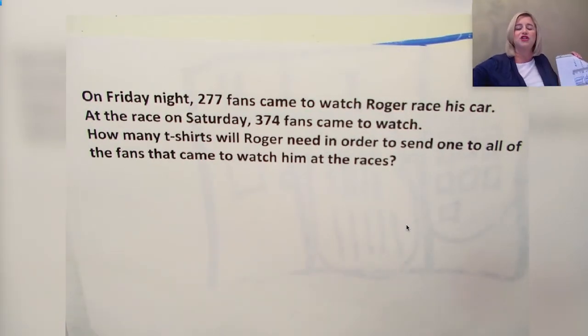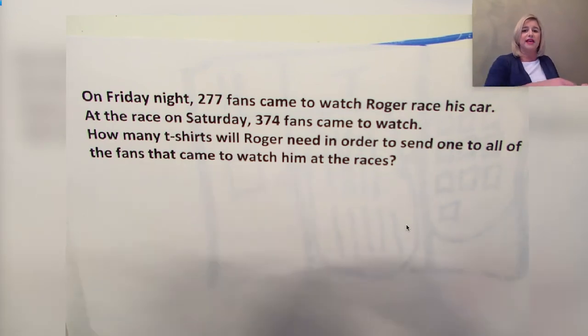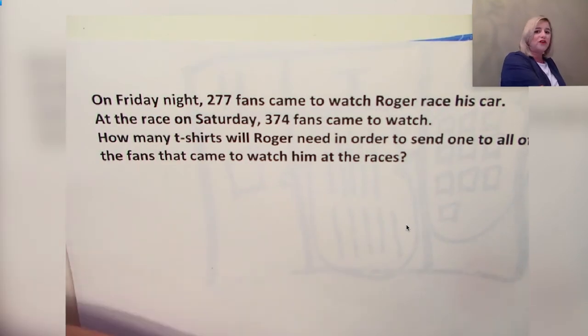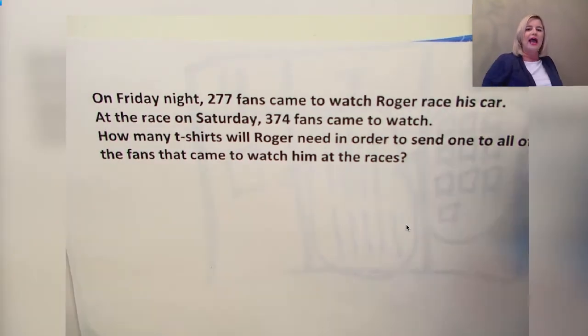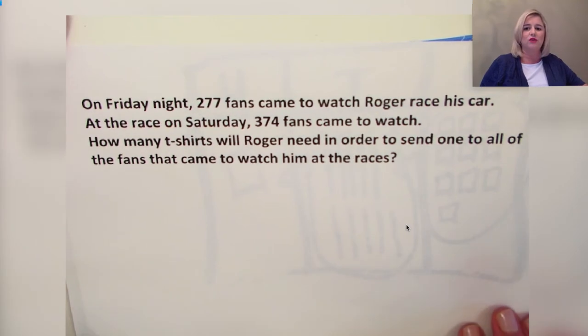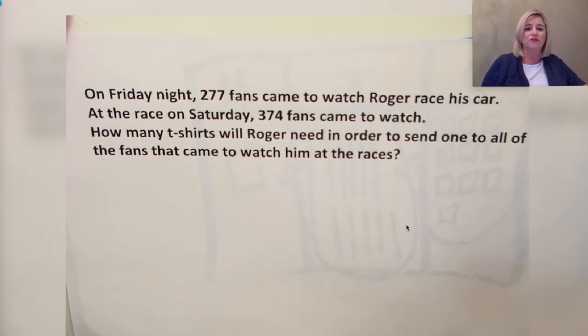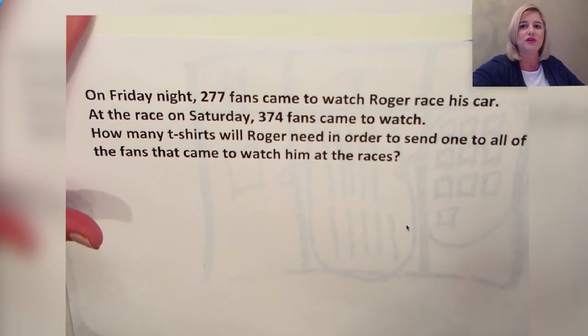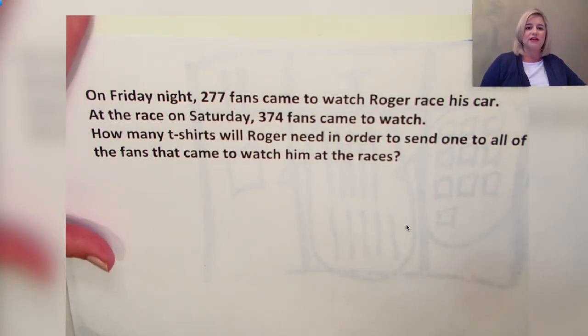On a Friday night, 277 fans came to watch Roger's race car. At the race Saturday, 374 fans came to watch. How many t-shirts will Roger need in order to send one to all of the fans that come to watch him at the races? Okay, boys and girls, what do we need to do first?